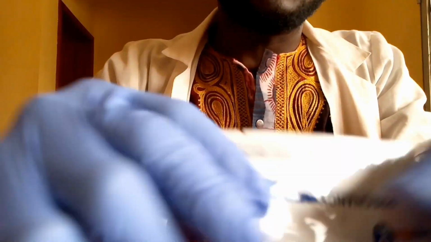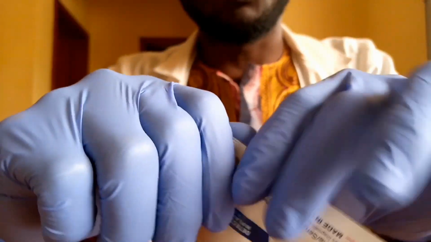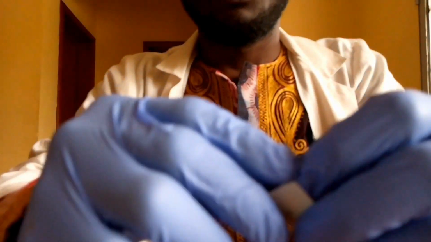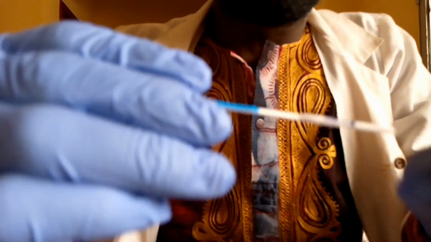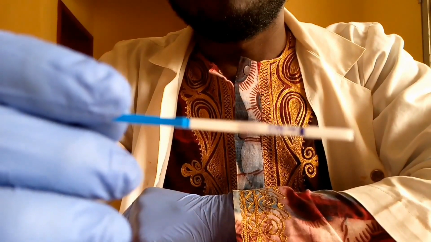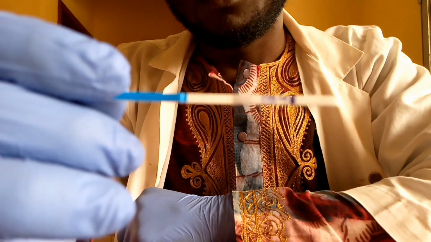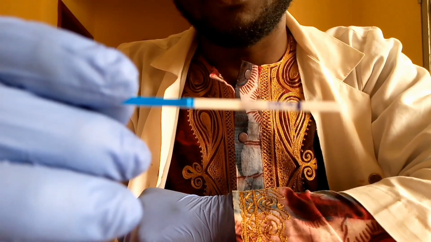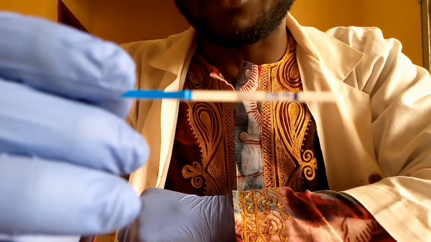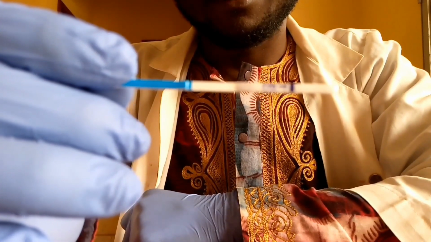You take your pregnancy test strip, you do the same. You open, you remove the strip. So if you look at the pregnancy test strip, you also have a window here. This window is also where the results will be interpreted. So our result will be shown in this window for us to interpret.